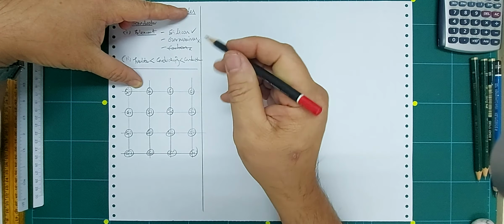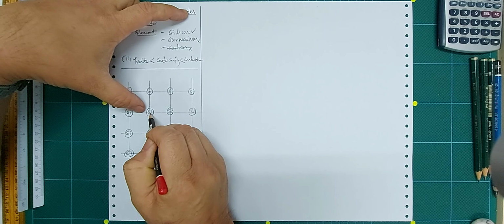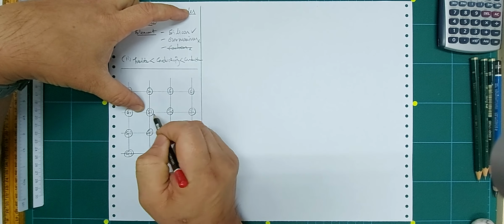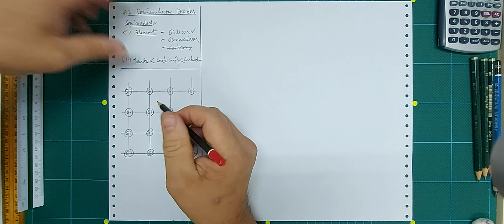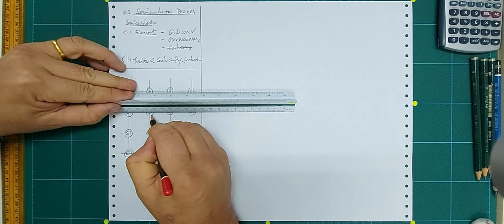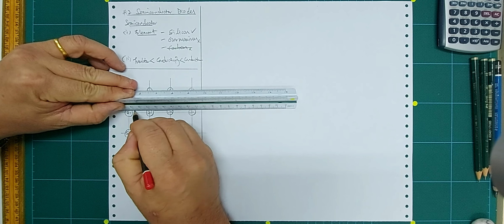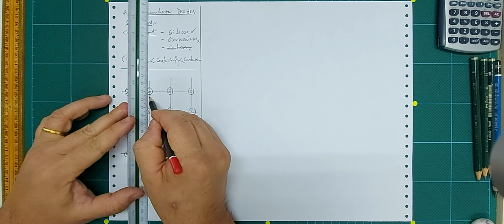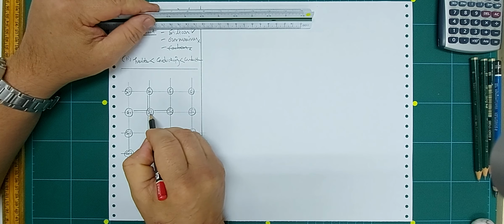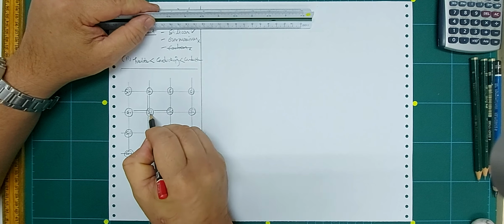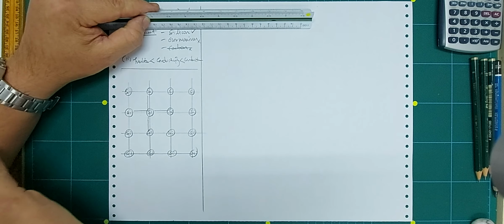The reason is very simple: each silicon atom shares electrons with 4 other silicon atoms around it. This one here shares like this, so that virtually this silicon has 1, 2, 3, 4, 5, 6, 7, 8 electrons around it. It makes it very stable.